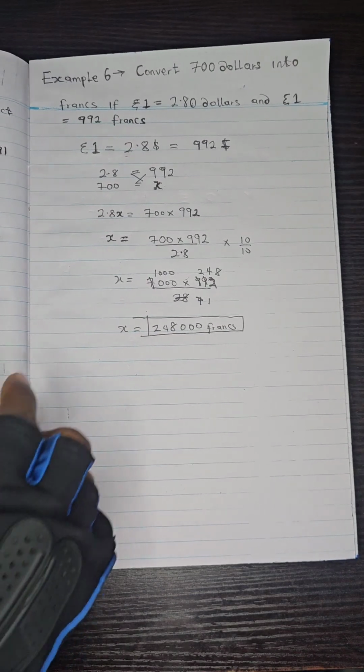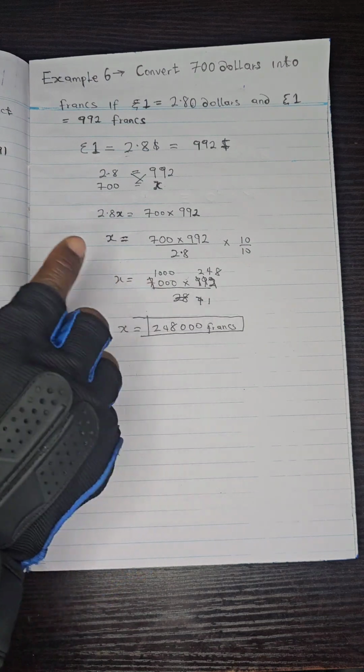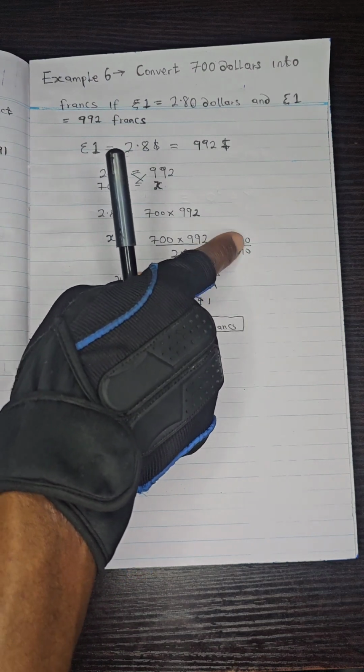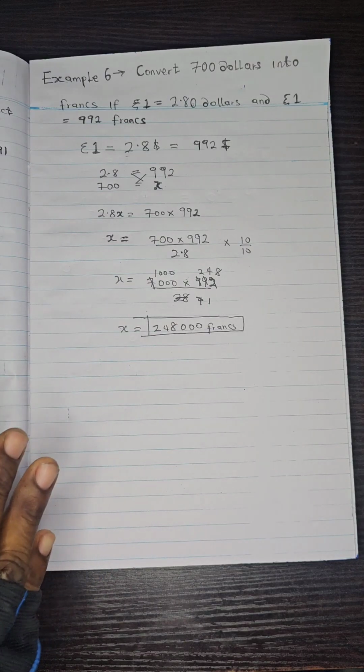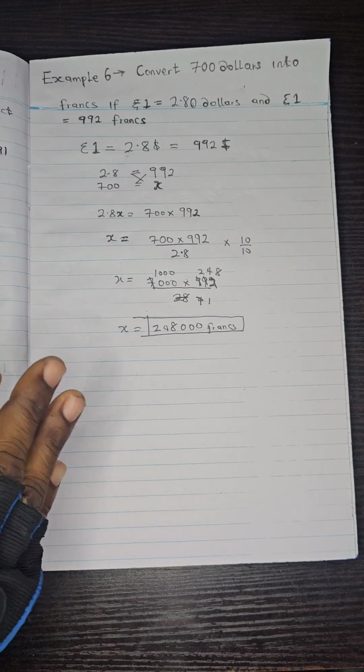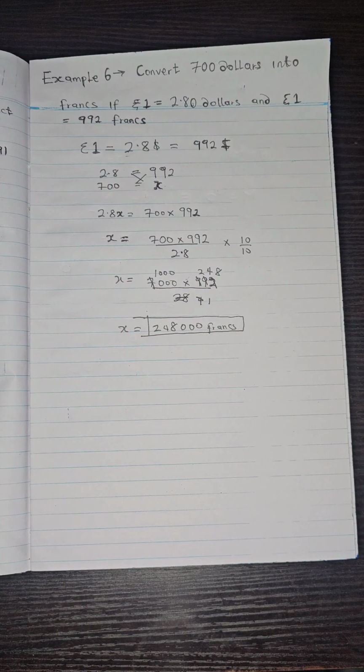So for those of us that are having a little bit of challenge with what we are doing, like this issue of multiplying both the numerator and denominator by 10, just check the previous class on the explanation on how to solve decimal fractions, decimal division and multiplication.